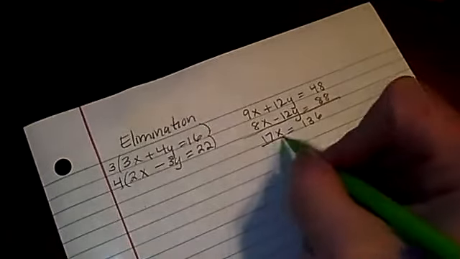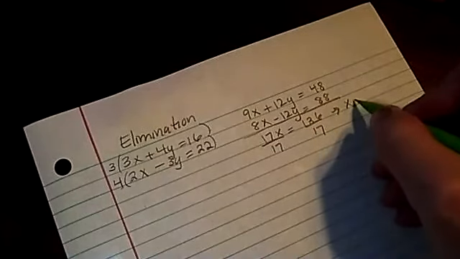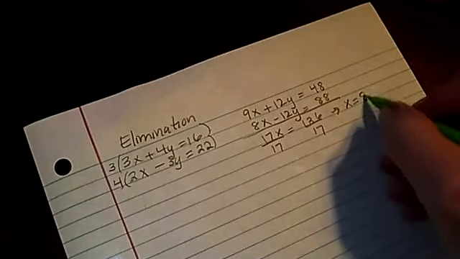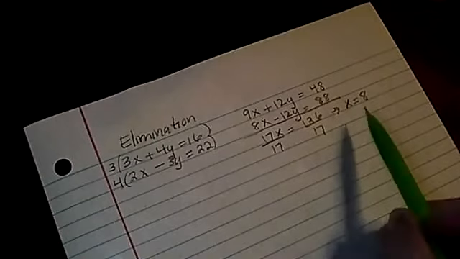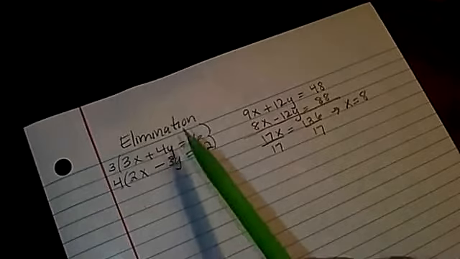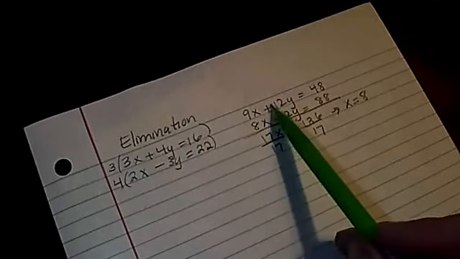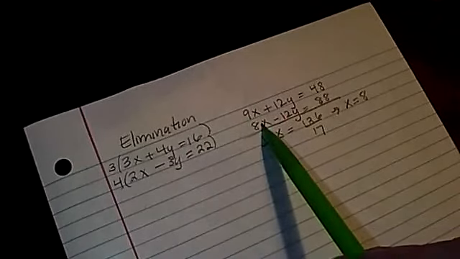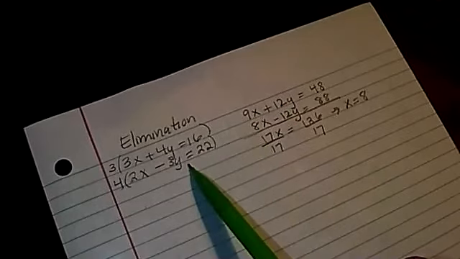Now let's divide by 17 so we can solve for x. The 136 divided by 17 is 8. All right, so I have found the x value. Now I still have to find the y value. So I can go back and use the original equations, which I would suggest, or I could use these. These are equivalent equations. They're still the same equations. I just have to divide the 3 back out, divide the 4 back out.